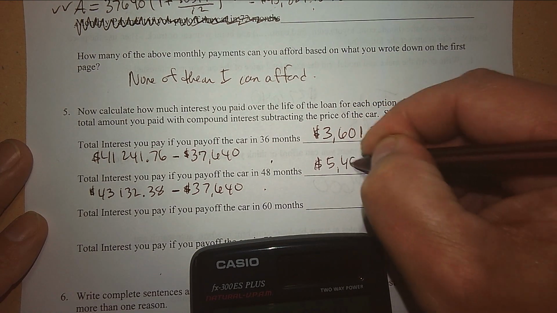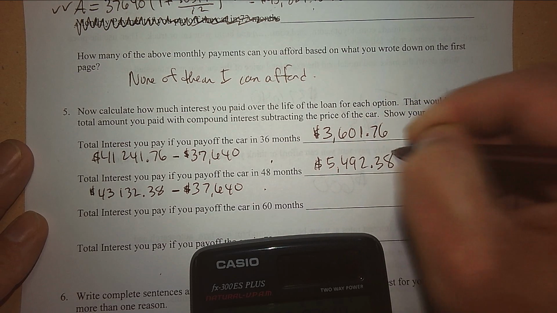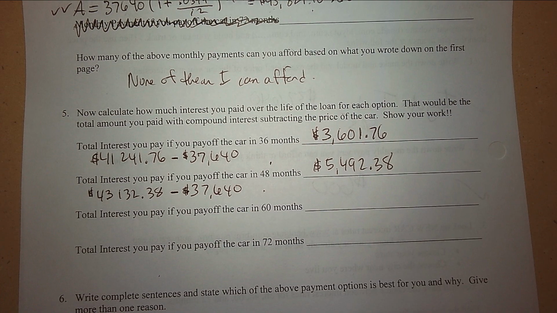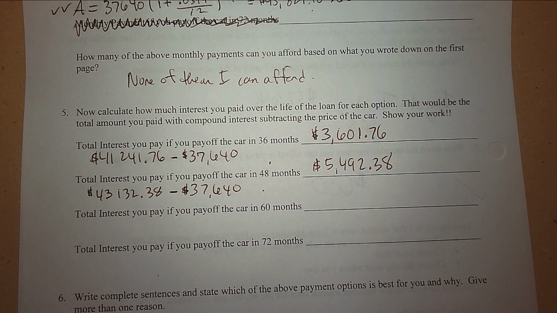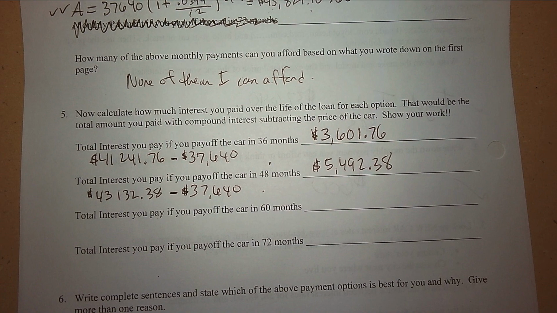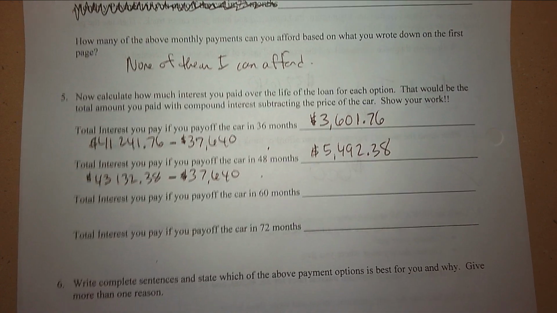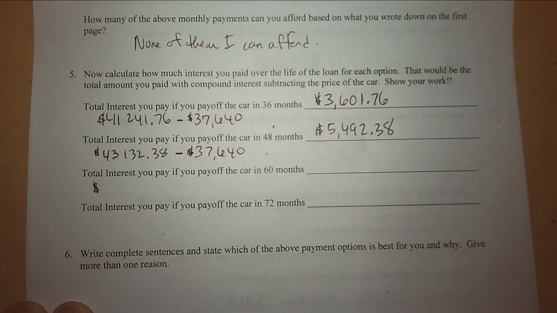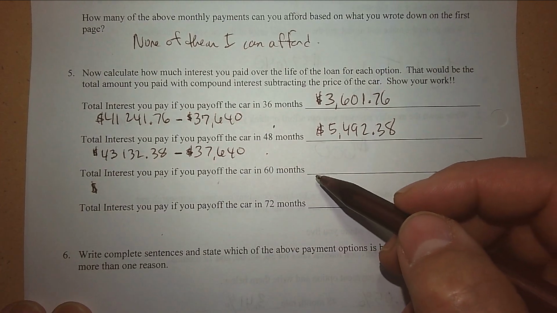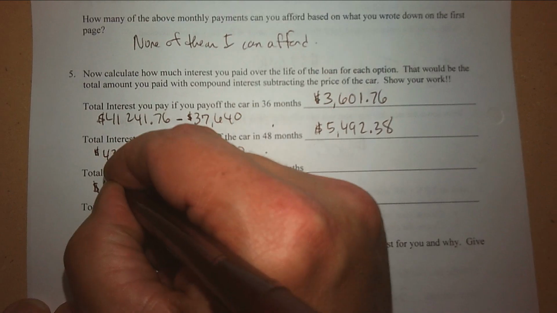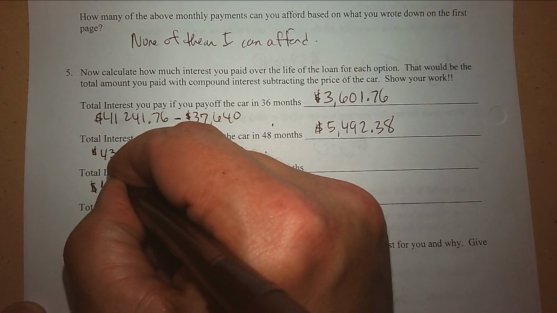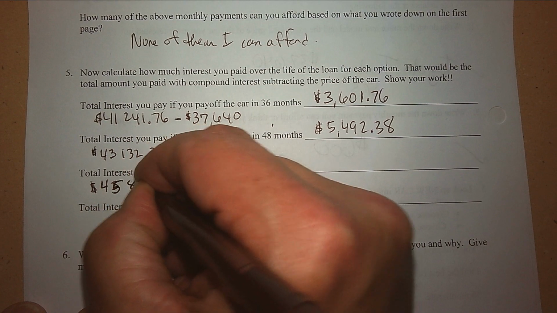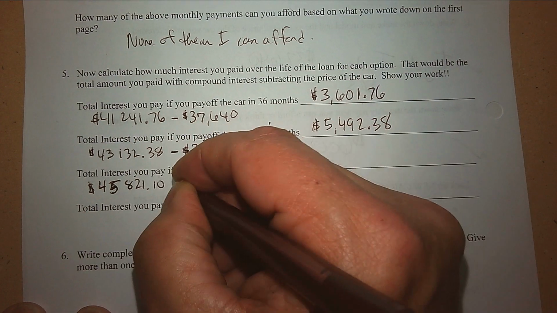Next, how much are you paying on interest on a 48-month loan? $5,492.38. And then finally, for the 60-month loan, the 60-month loan cost me $45,821.10.